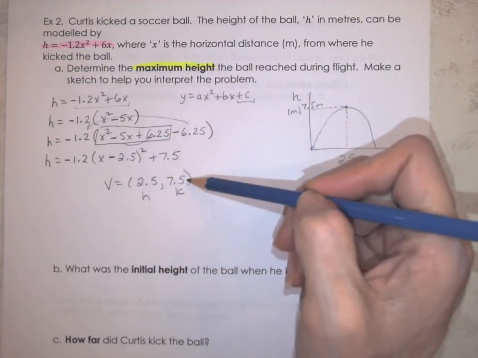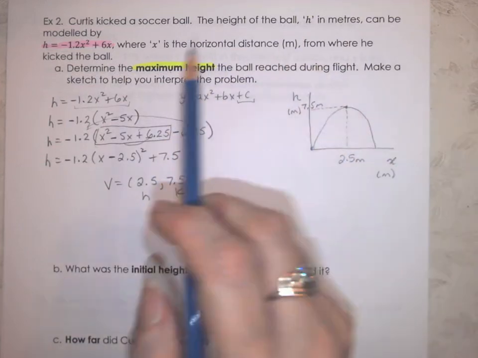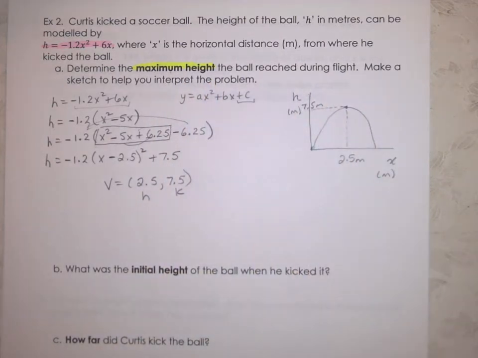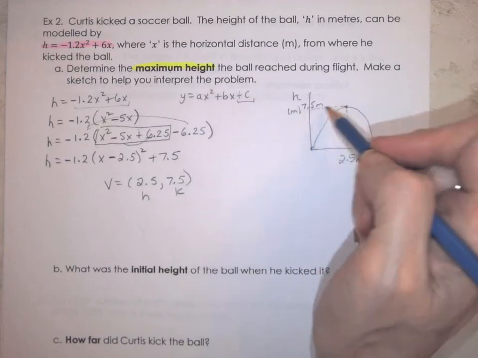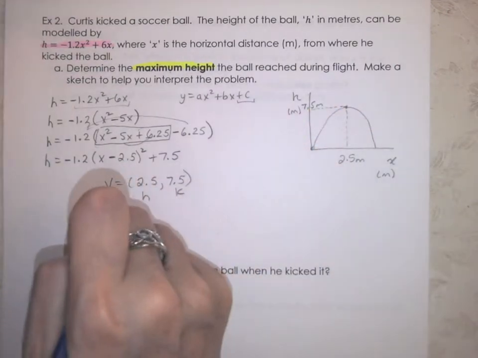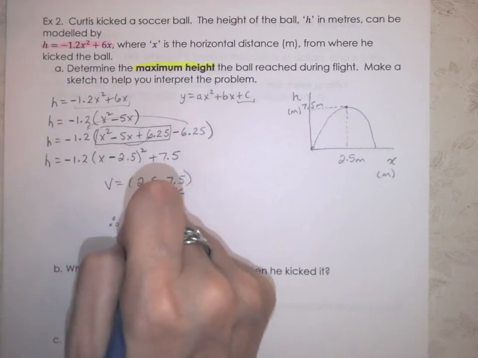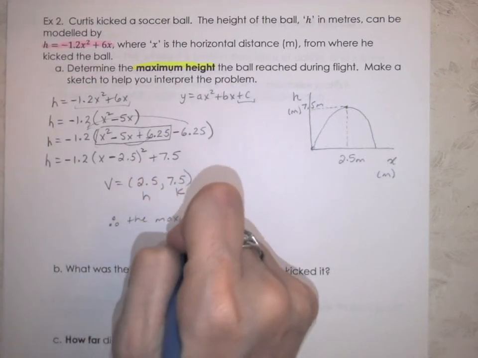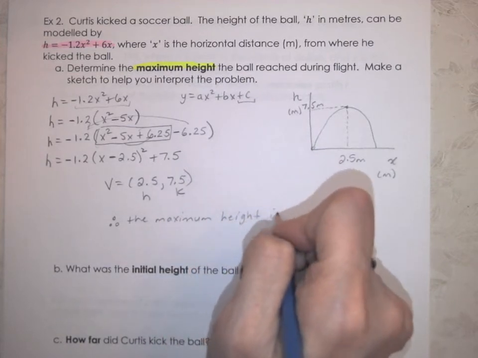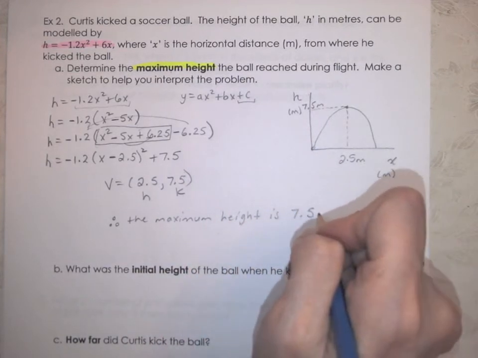Okay, that's why drawing a diagram is really helpful, because you might have trouble deciding whether the answer is 2.5 or 7.5, but when you draw a diagram, determine the maximum height the ball reached. Make a sketch to help you interpret the problem. Now we know the maximum height is the k value, which is 7.5. So therefore, the maximum height is 7.5 meters.